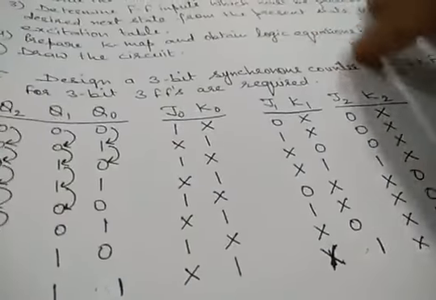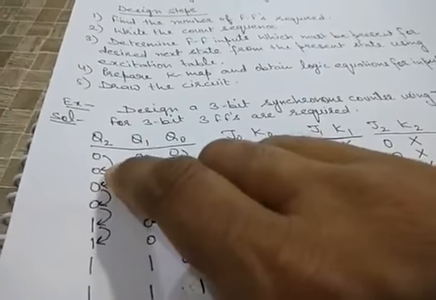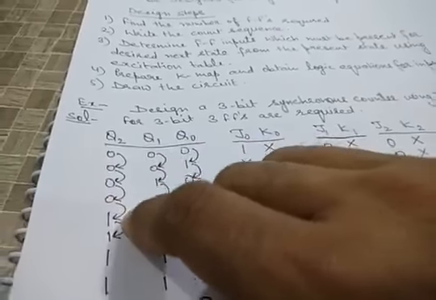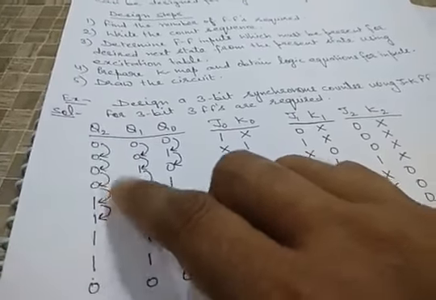The third is Q2. Depending on this Q2, I am having the inputs J2 and K2. To find the inputs for J2 and K2, I am using present state 0, next state 0. Again present state 0, next state 0. Present state 0, next state 0. Then 0 to 1, present state 0, next state 1, and so on. And depending on this, I will be getting J2 and K2.